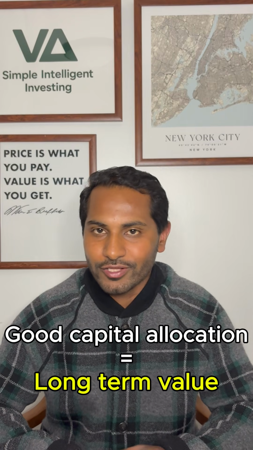And so that's the key lesson. We're capital allocators, and so we want to invest in businesses that are just as good at allocating capital as we are. Because ultimately, good capital allocation is how long-term value is created.